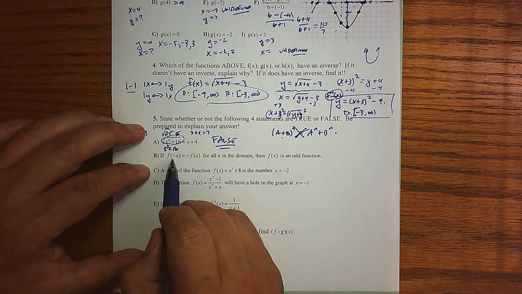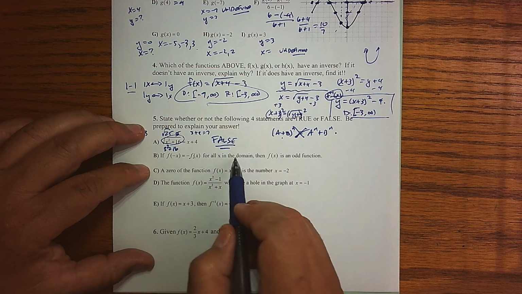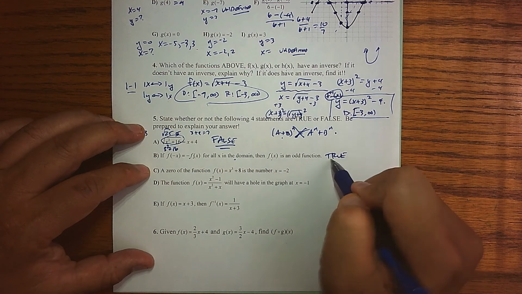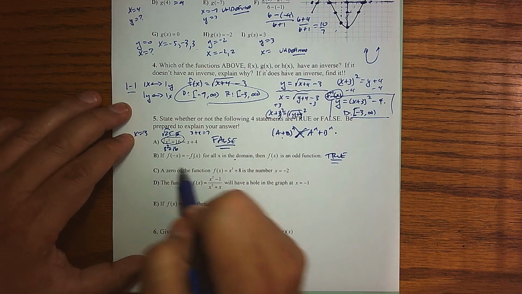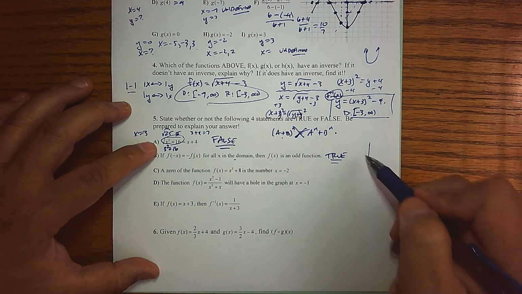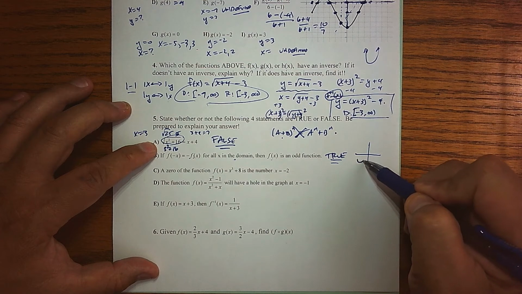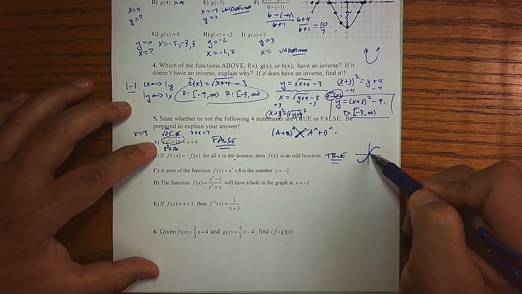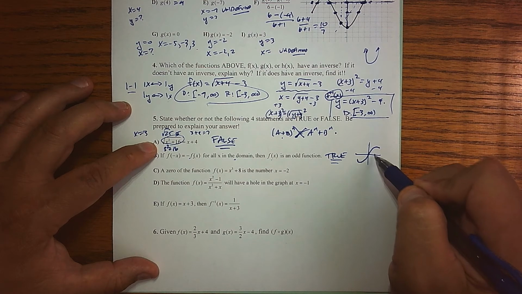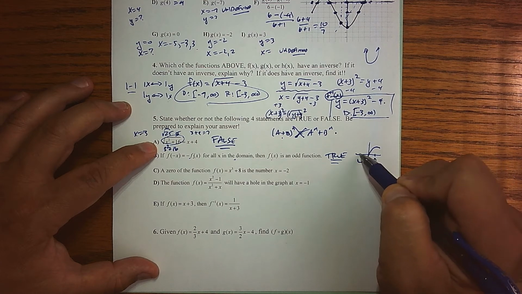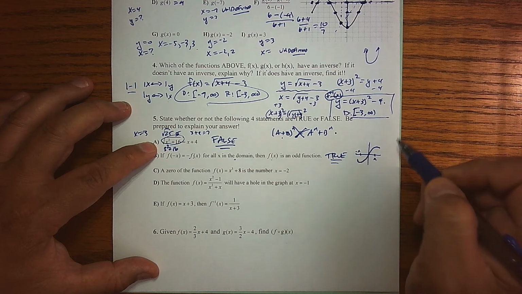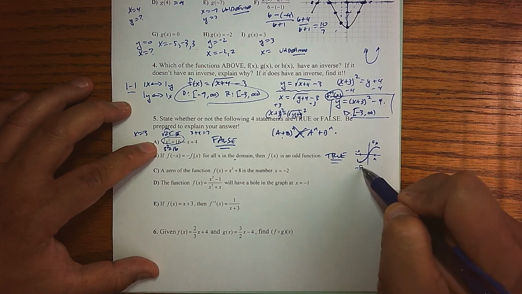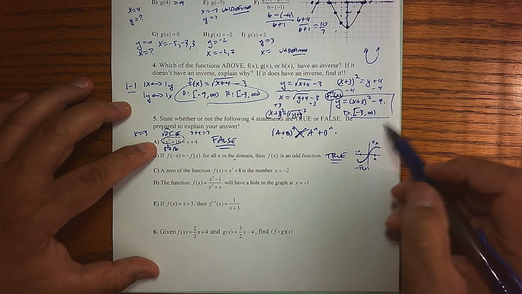If f of negative x is equal to negative f of x for all x in the domain, then f of x is an odd function. This is actually a true statement, because to be an odd function, let me graph an odd function here. The picture down here has to be the same as the picture up there. We're basically symmetric with the origin. Here's x and here is negative x, and you'll notice that the function value up here is the negation of the function value down here. So it's basically a double negative.